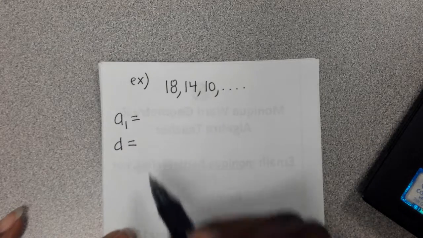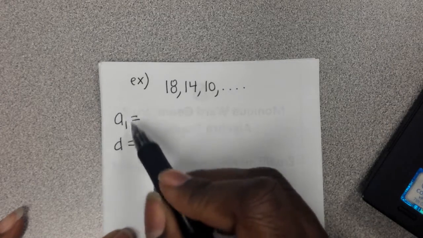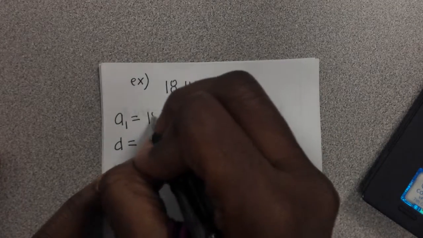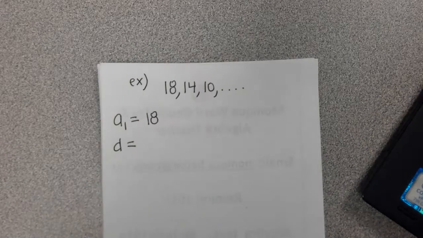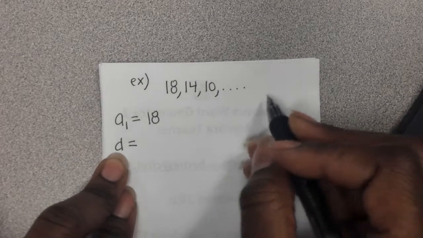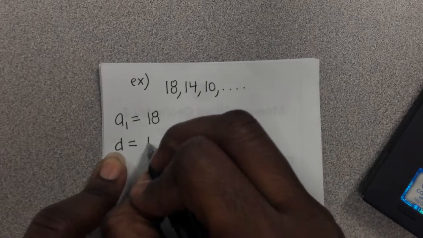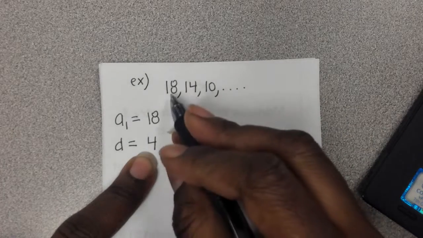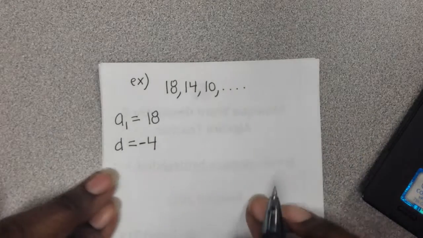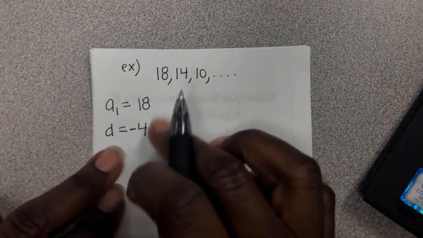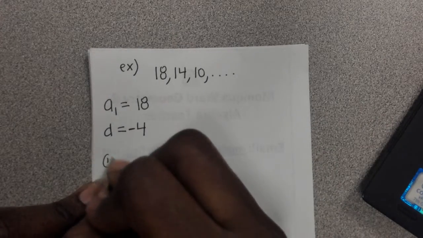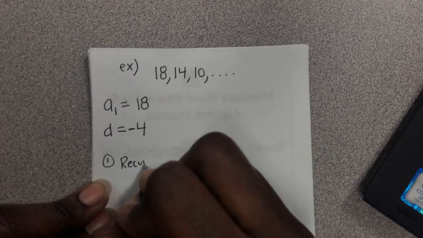Remember? Hopefully, many people are remembering what the A1 is. The A1 is the first term of the sequence. So the A1 is 18. And D is what is happening each time. A lot of people say 4. But if you say 4, that means it's adding 4 each time. So this one technically is a negative 4. Okay? Once you know that, then we were talking about the recursion.